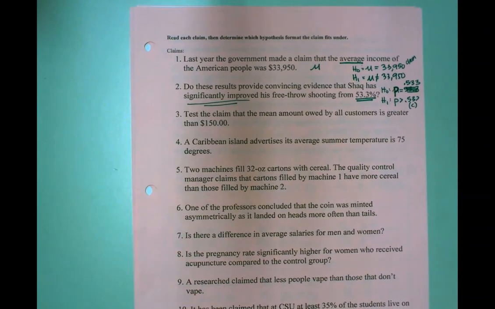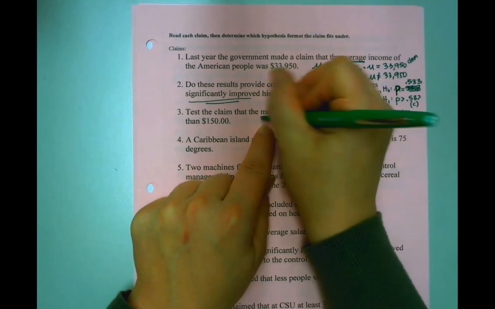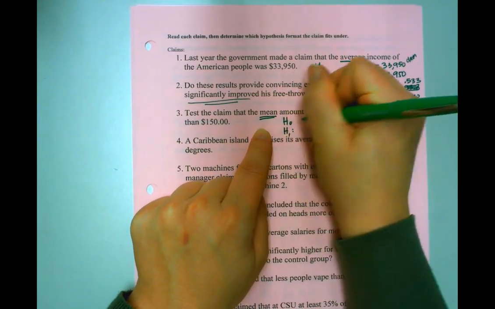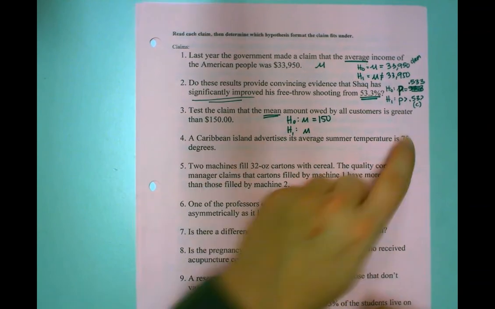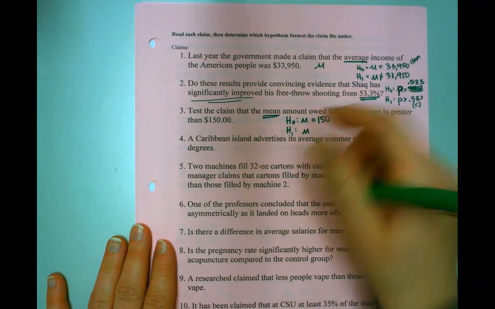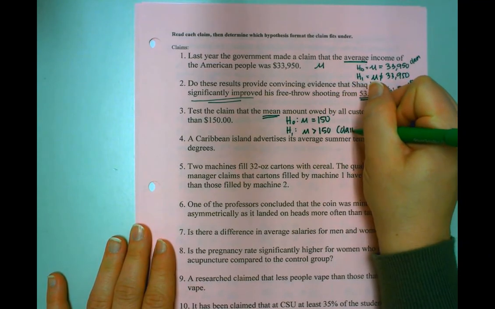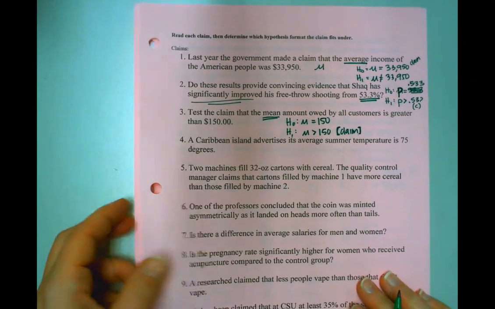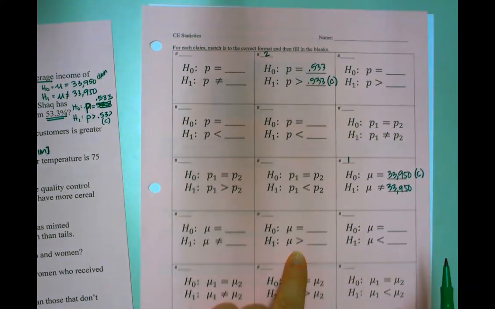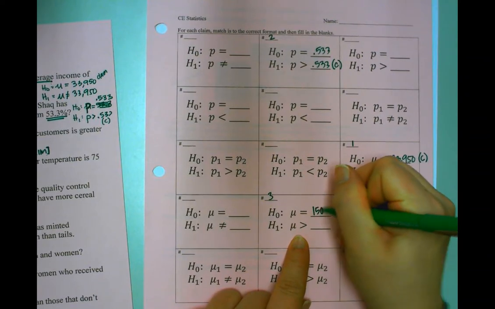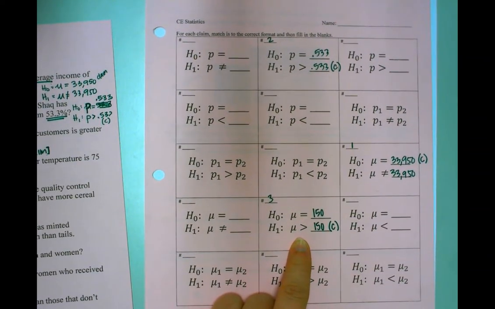Let's do a couple more together. Number 3: test the claim that the mean amount owed by all customers is greater than $150. We're talking about a mean, so for both of these, I should be using mu and mu. Remember, our null hypothesis is always that it's equal, but that's not our claim. Our claim is that it's greater than 150. Since we didn't write our claim there, we're going to write our claim here as greater than 150. Then let's see if we have something to match. I need a mu equals and a mu greater than. There's one right here. Make this number 3. This is 150 and 150, and this was our claim.